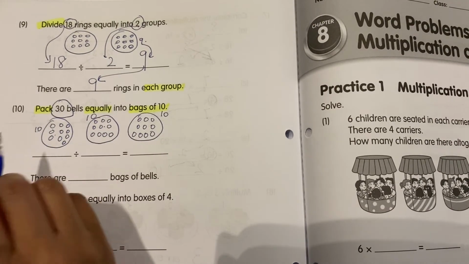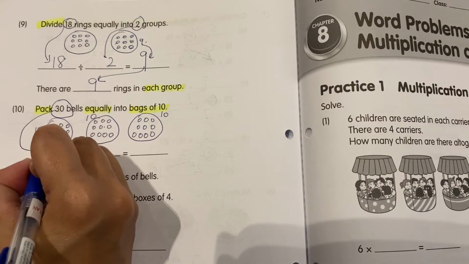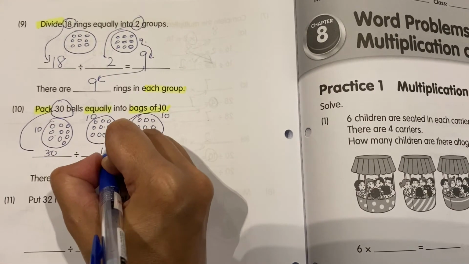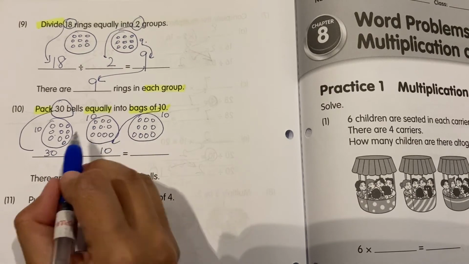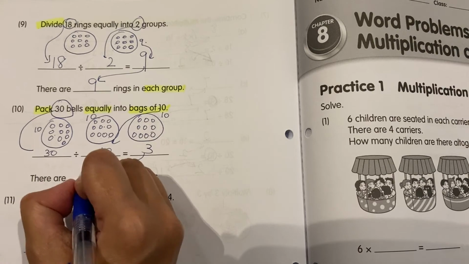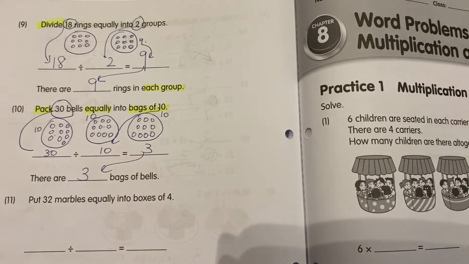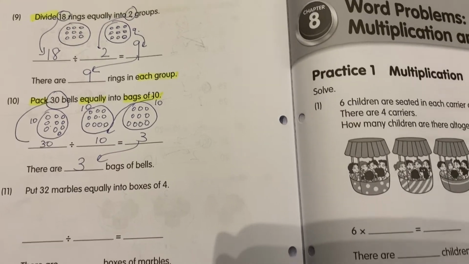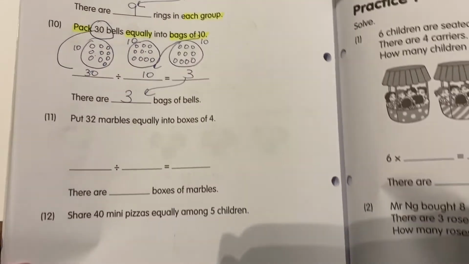I will stop. So here I take my total, that's 30, divided by 10. So how many bags are there? 1, 2, 3. So my answer is 3 bags. There are 3 bags of bells. Is everybody okay? Okay, let's do question 11.